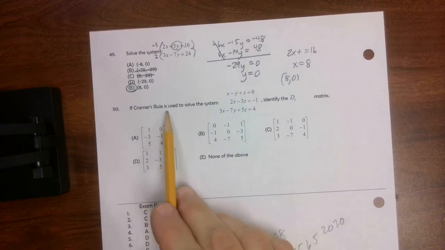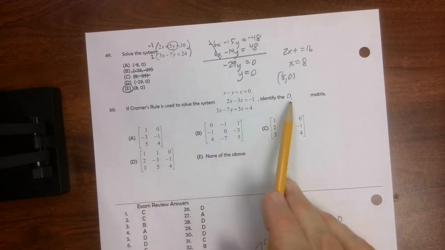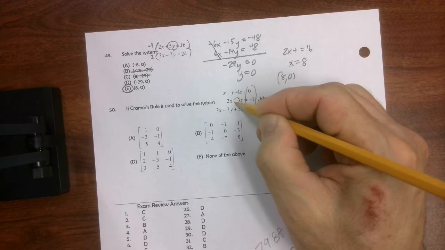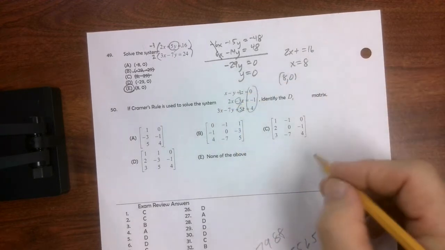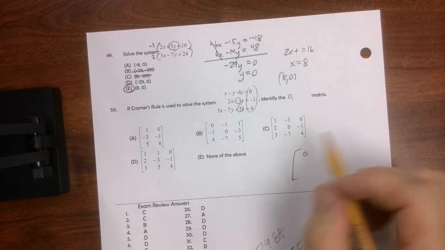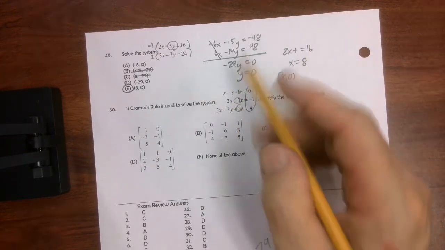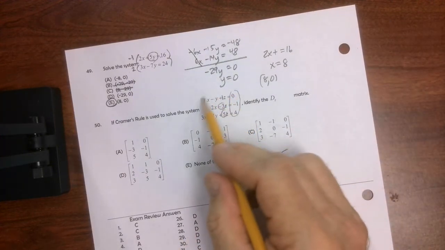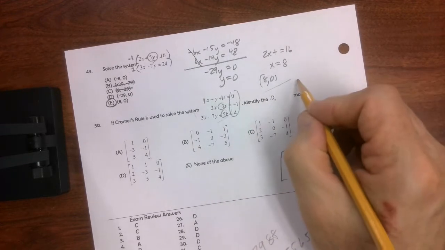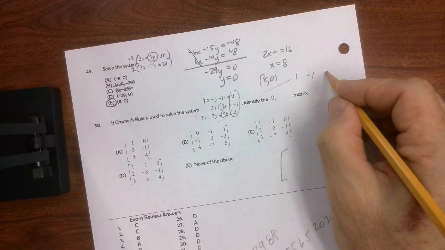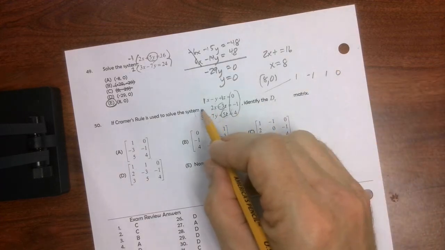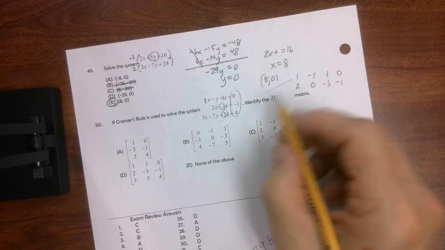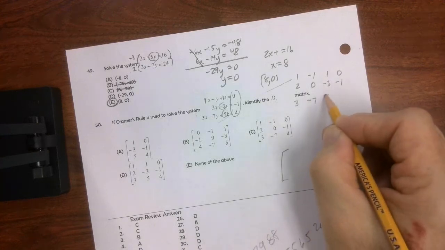Last problem. If Cramer's rule is used to solve the system, identify dz. All you have to remember is you have to take your constants and replace all of these. So your x's would stay the same. It would be 0. Oh, they slid that over. That might be confusing. Whoops, I already screwed up. It is confusing. So what I would recommend that you do with this craziness is maybe take a second and just say 1, -1, 1, 0, and then that 2 would slide over, so that'd be 2. There isn't a y, so that'd be my 0. -3, -1. And then 3, -7, 5, 4.